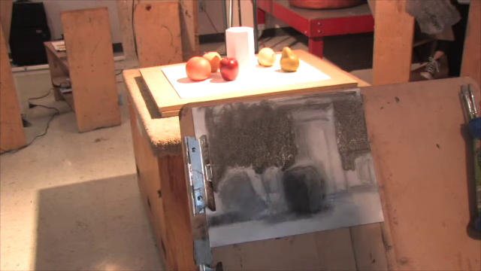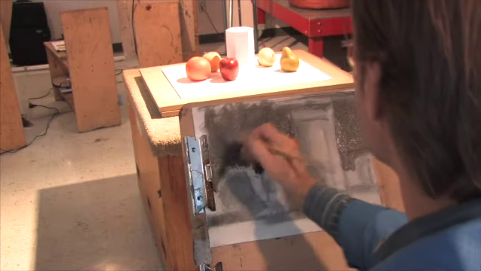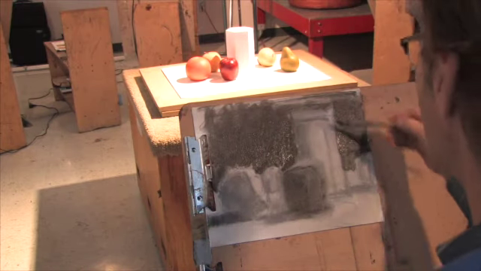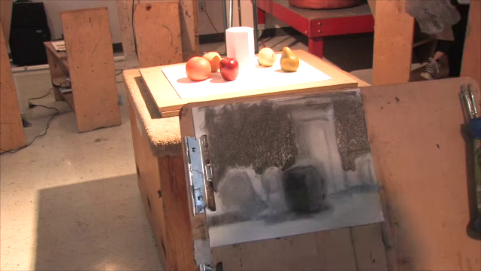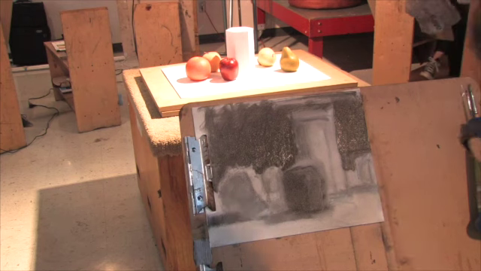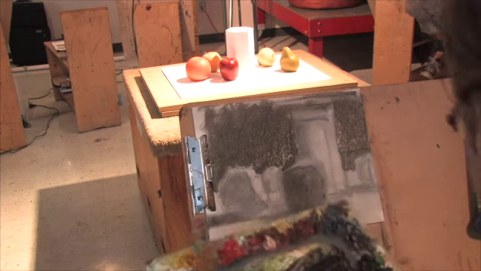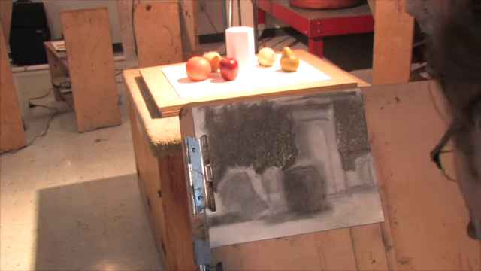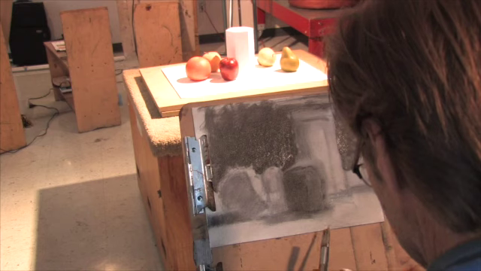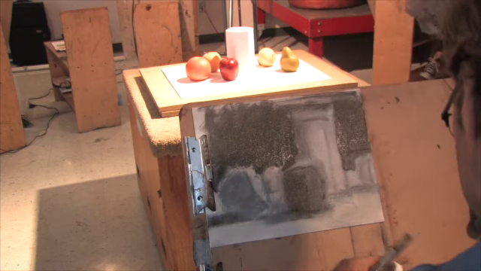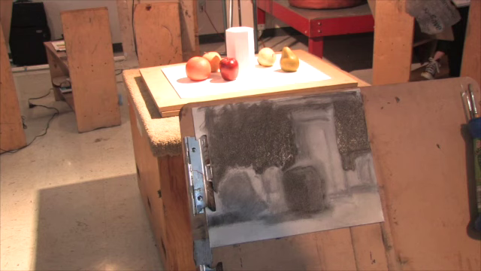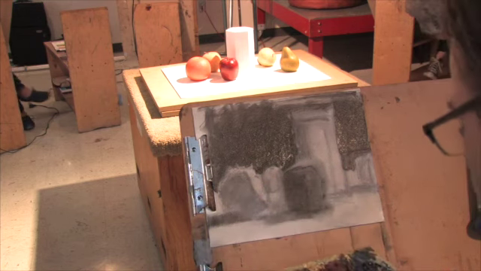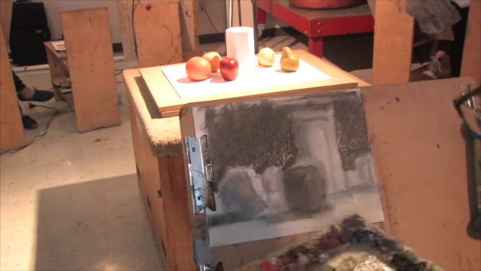All right, so I've got everything set up. I've got my values somewhat in the right place. The light areas, now I've got to get, I should say for the darks, but on the light areas now I'm going to start mixing up some of the white paint. And this is where I'm going to start using a little more medium. I'm going to use some more medium, but not a whole lot. I'm going to use this brush.